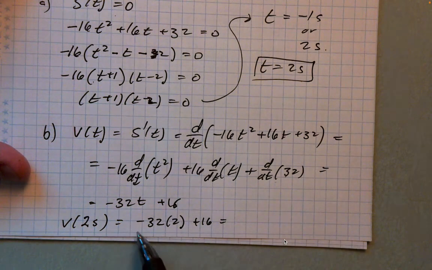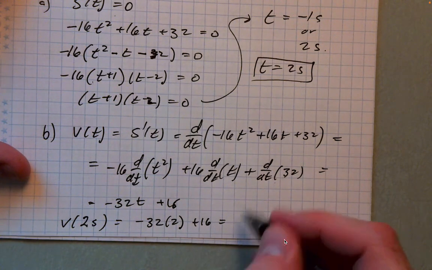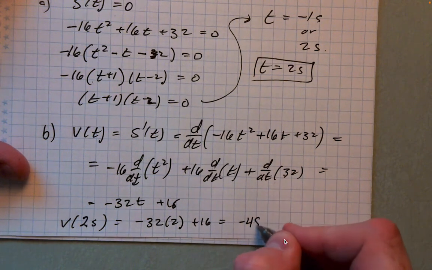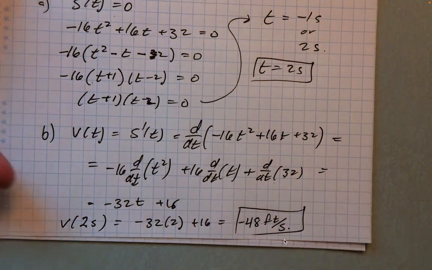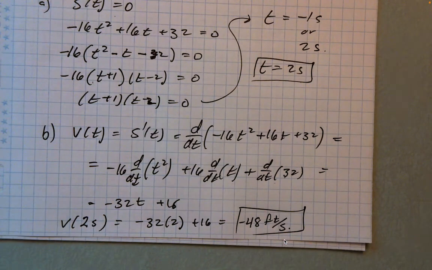And if you do that math, you get negative 64 plus 16, and you'll see that it's negative 48 feet per second. Okay, so the diver hits the water 2 seconds after the dive starts, and at that time, when he hits the water, his velocity is equal to negative 48 feet per second. Really booking. Okay, so that's just the force of gravity acting on this person.